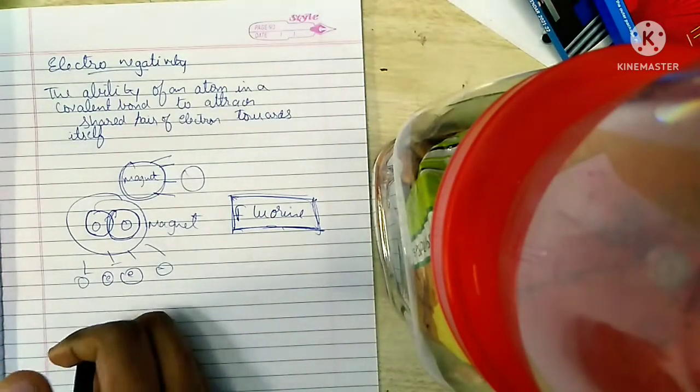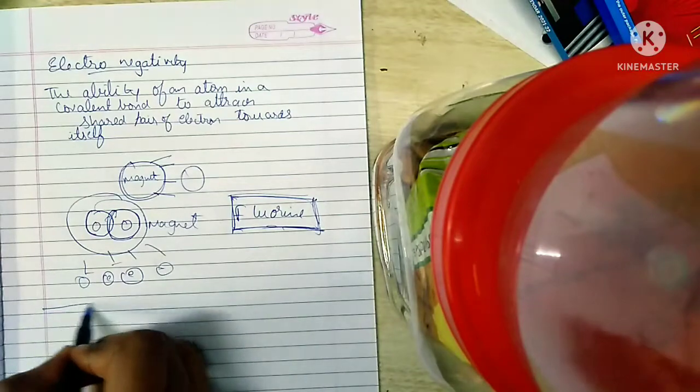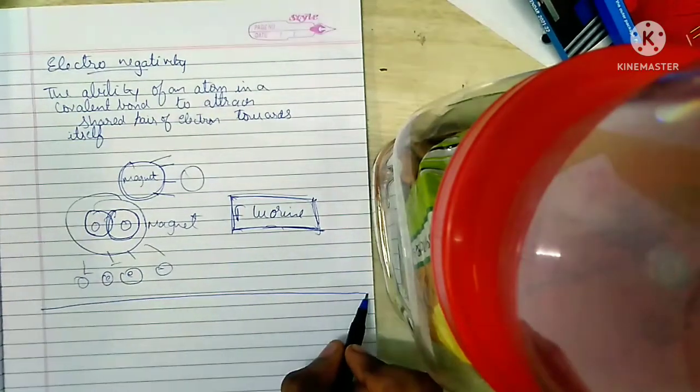So till here, this is the main portion for the supplementary examination.